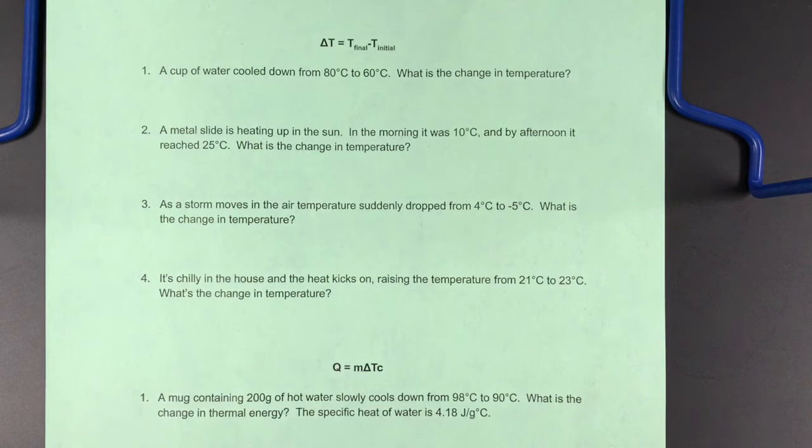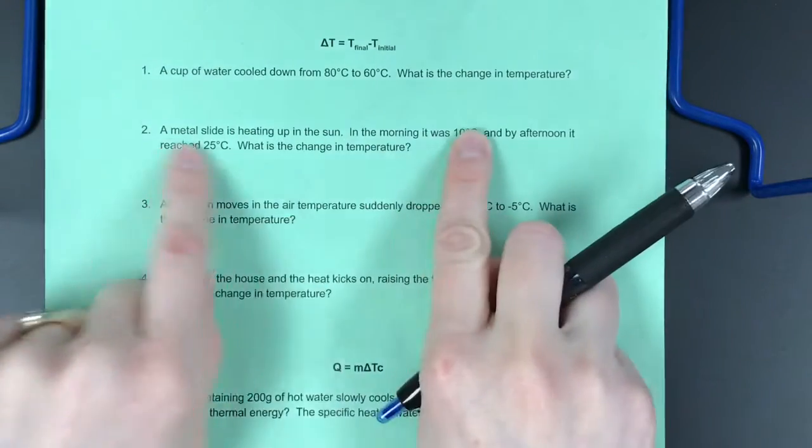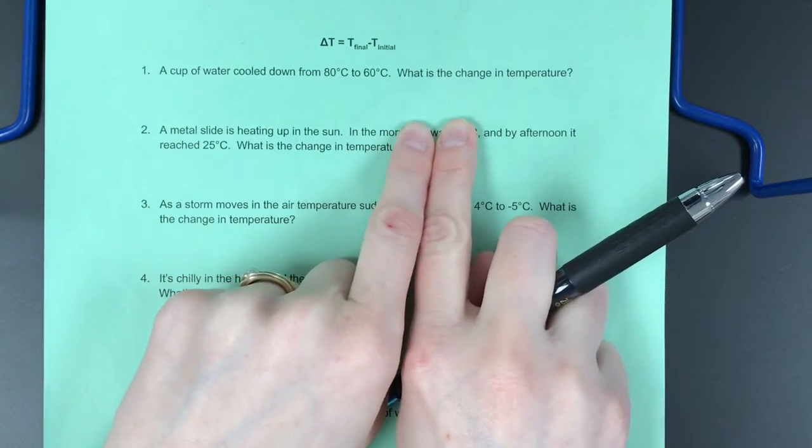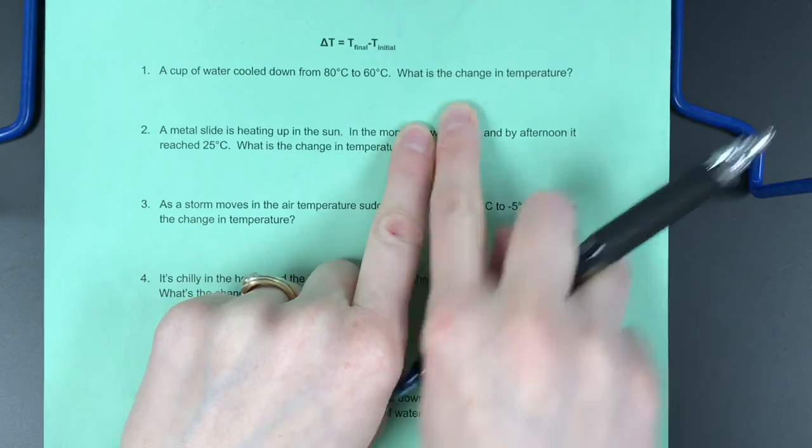If your temperature increases, if I say this morning it was 0 degrees and then it got up to 10 degrees, my temperature increased, is my change in temp positive or negative? Positive. It's positive, and we should see that. So when we do the math, when we finish, make sure you always check your answer and think to yourself, does that make sense based on what the problem said?